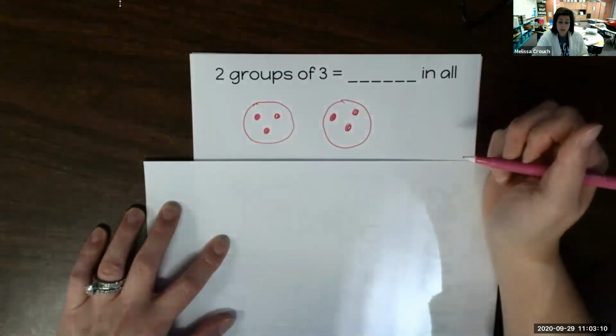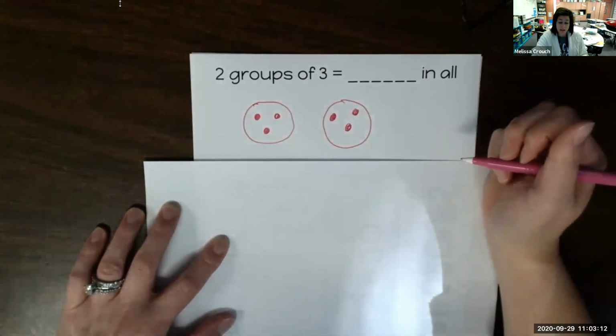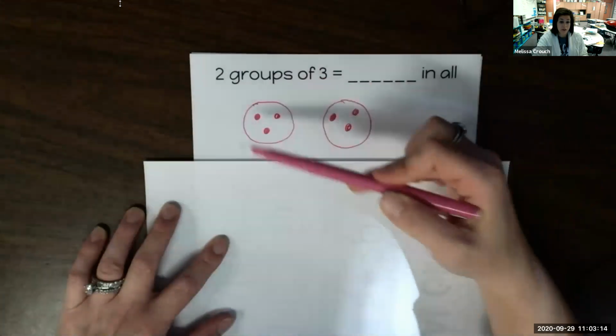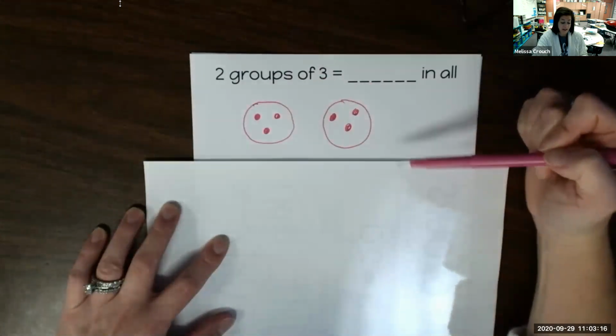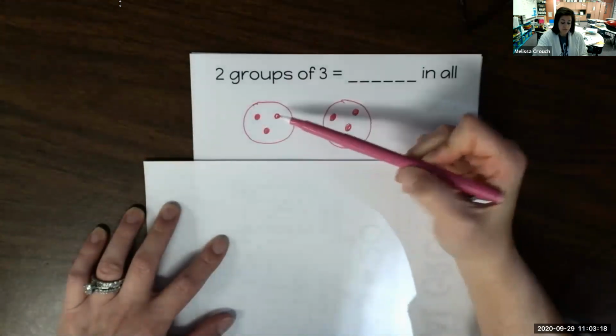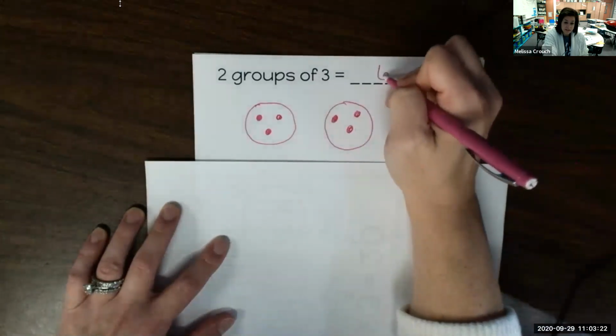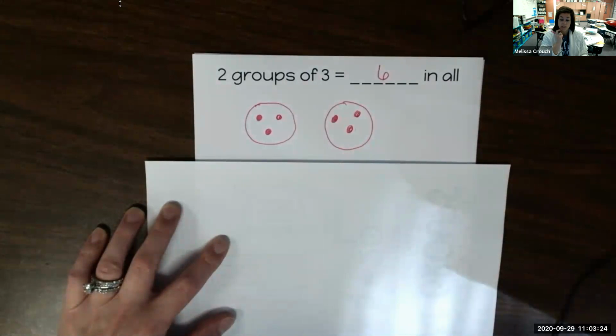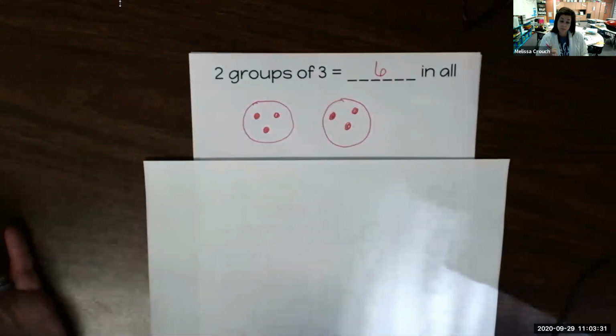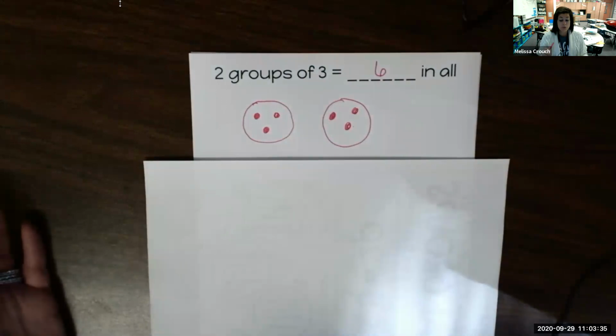You're joining equal groups. You're putting them together. So I'm going to count how many dots I have. 1, 2, 3, 4, 5, 6. So 6 dots in all. Now I know what some of you are thinking. That's too easy. But you have to start with your basics first because things will begin to get trickier. So 2 groups of 3 is 6 dots in all.